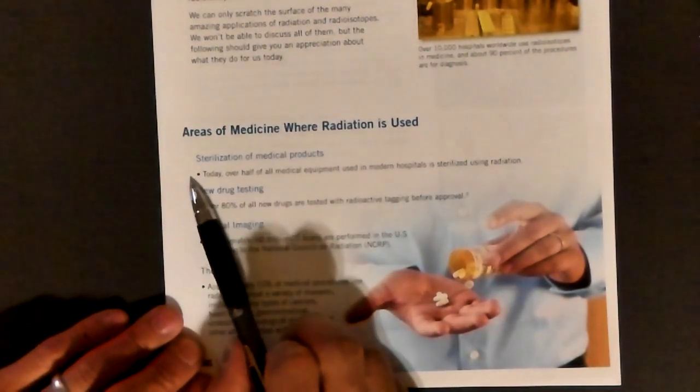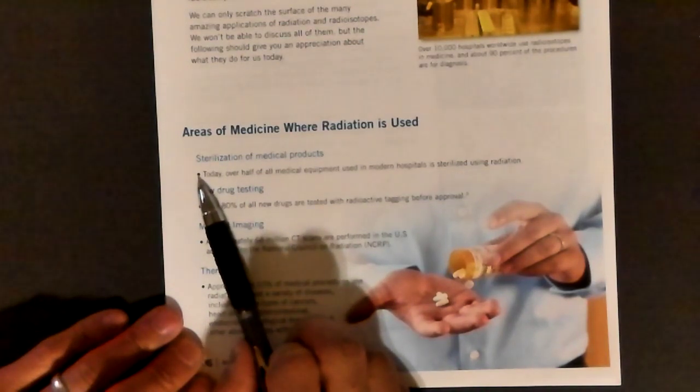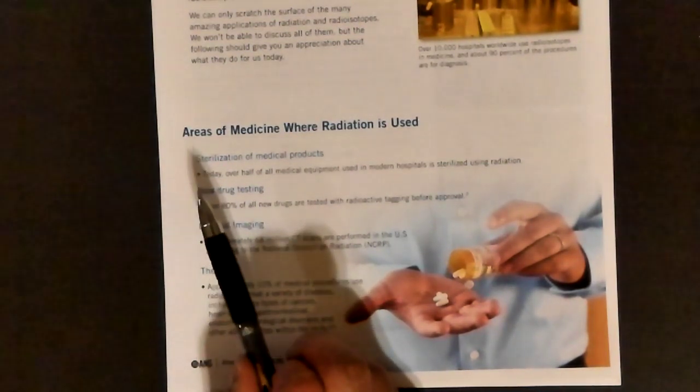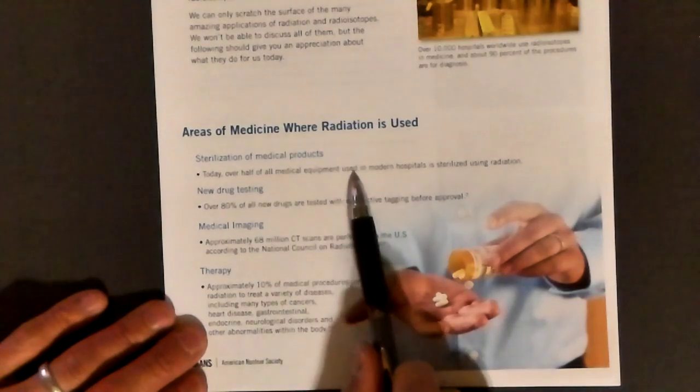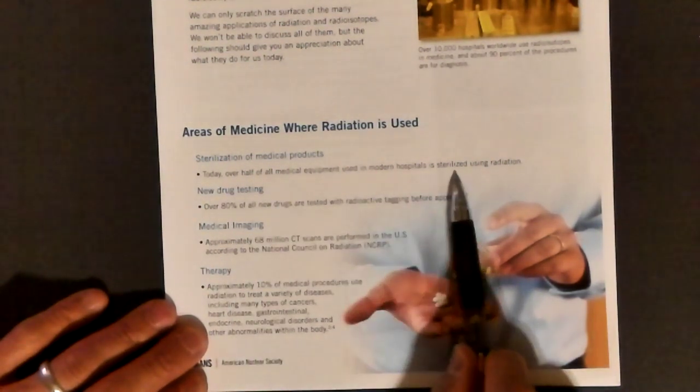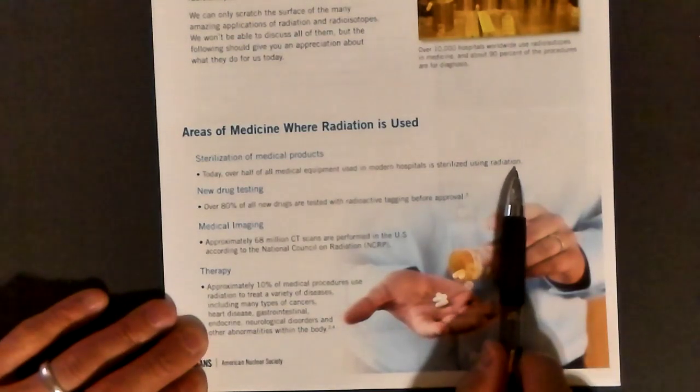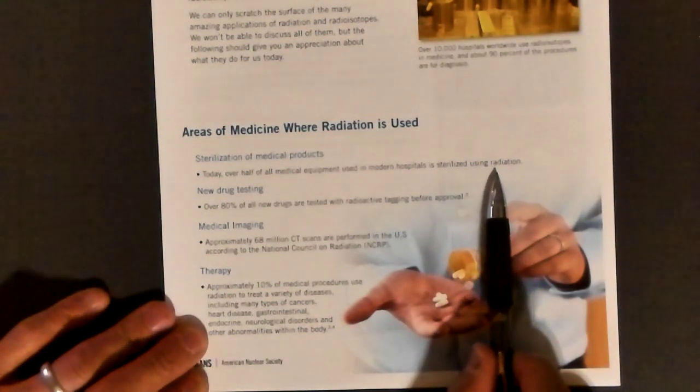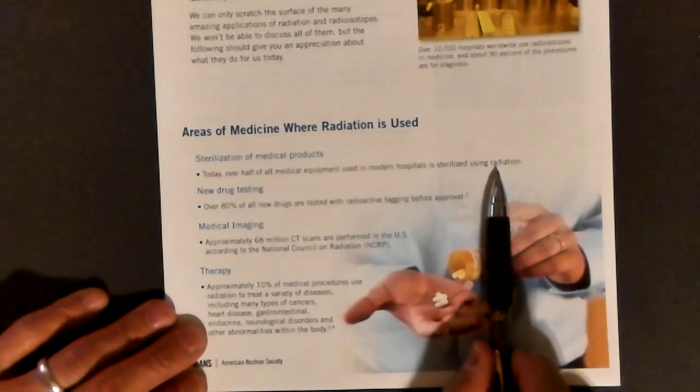So this is very relevant today with the global pandemic going on. We need to sterilize medical equipment. So today, over half of all medical equipment is sterilized using radiation. You can obviously sterilize using other techniques like heat.